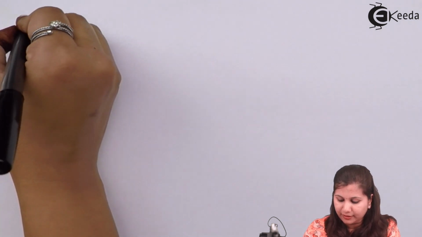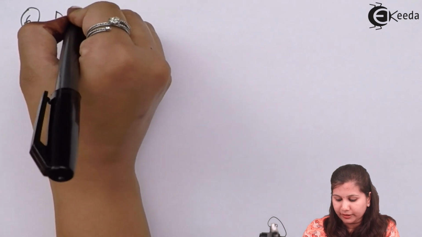We nullify a value, like in the Wheatstone bridge, where we measure the resistance by making the value across the galvanometer 0. When the galvanometer indicates null deflection, we can say that the bridge is balanced, and we can measure the unknown resistance. So the next classification is deflection and null output instruments.